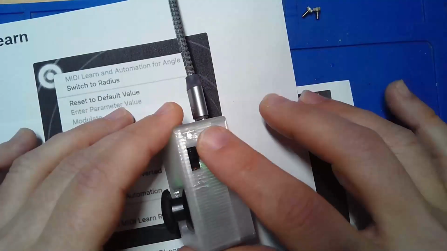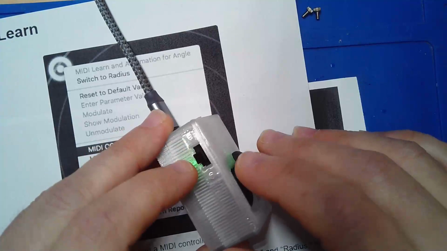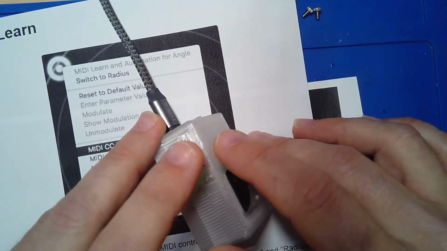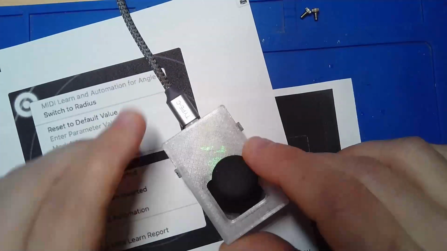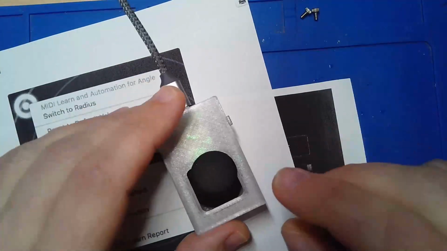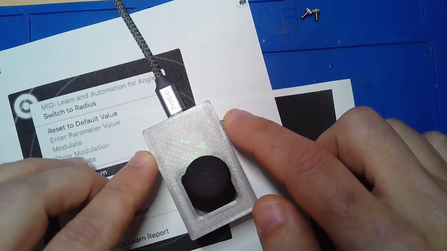I don't know how often the polar and Cartesian switch is going to be used, or the XY for that matter. I think maybe the XY on/off may be more frequent. But this got me thinking of making a pro version of this, which would include those switches.